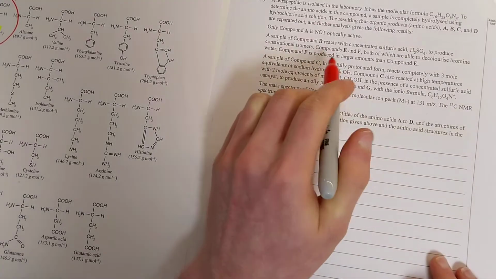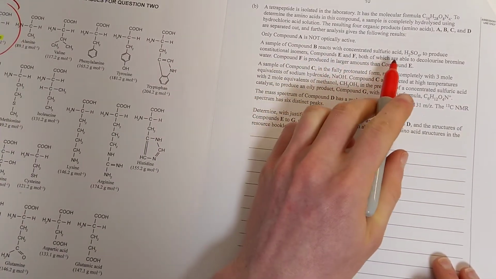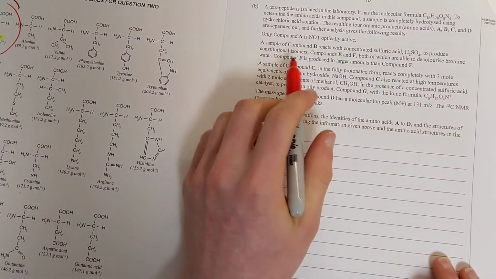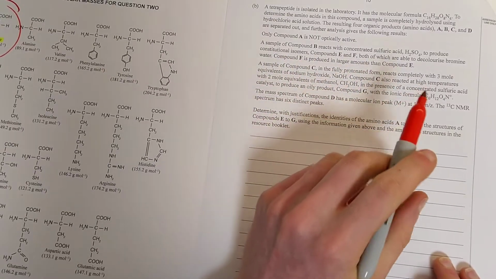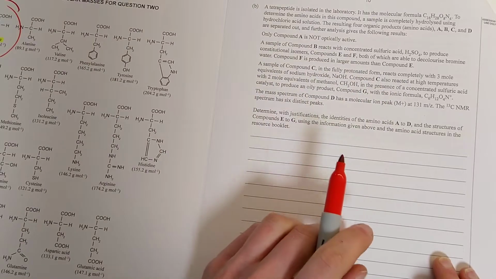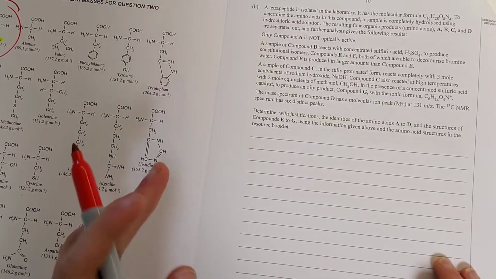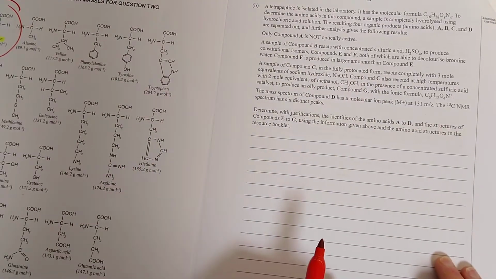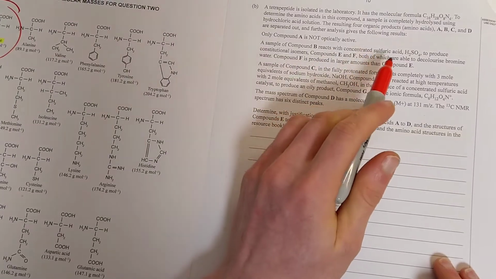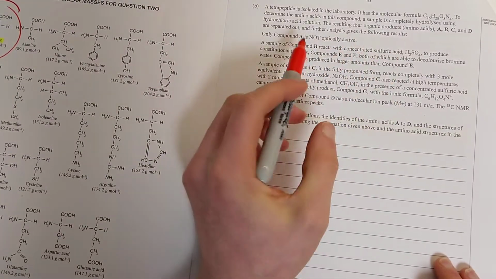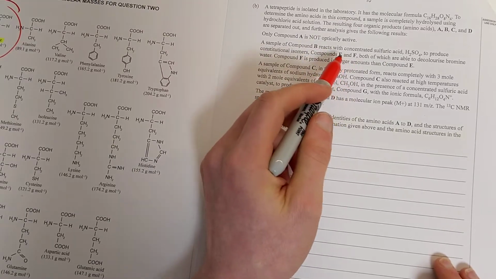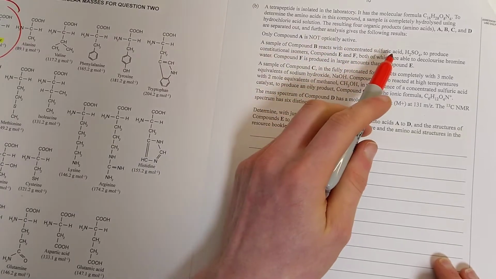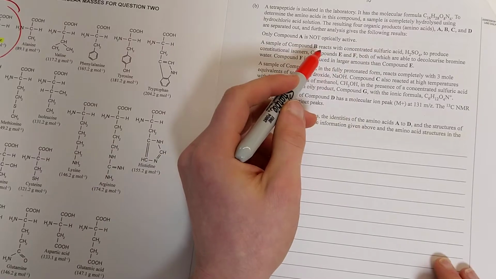We know that compound B reacts with concentrated sulfuric acid to produce constitutional isomers compounds E and F, both of which are able to decolorize bromine water. I know that if something's able to decolorize bromine water, it's an alkene. And I know, well, concentrated sulfuric acid, it's really good at dehydrating alcohols to form alkenes. So compounds E and F are both alkenes formed in an elimination reaction when an alcohol is dehydrated.